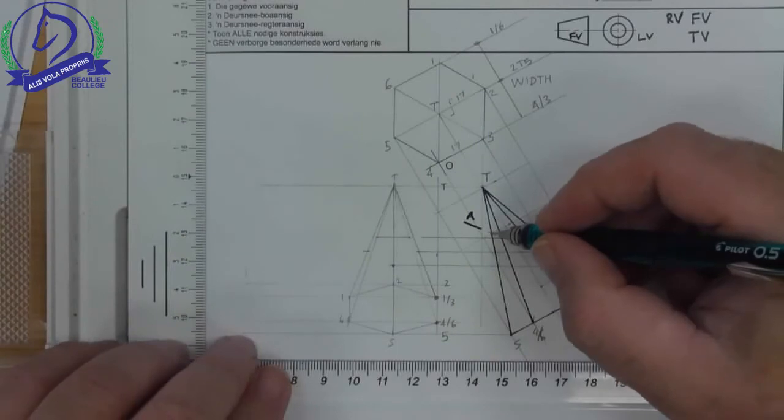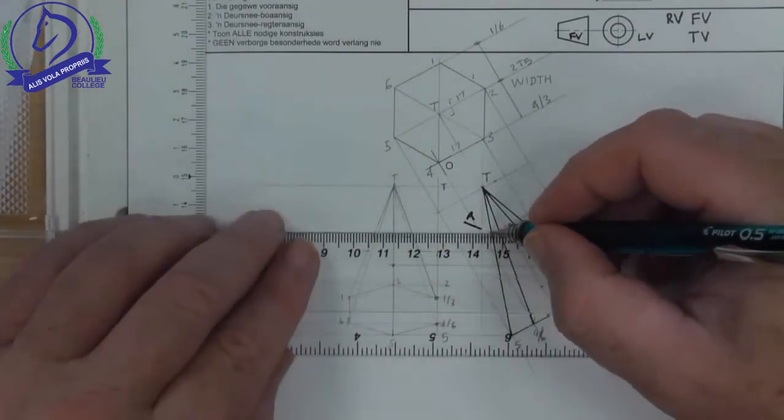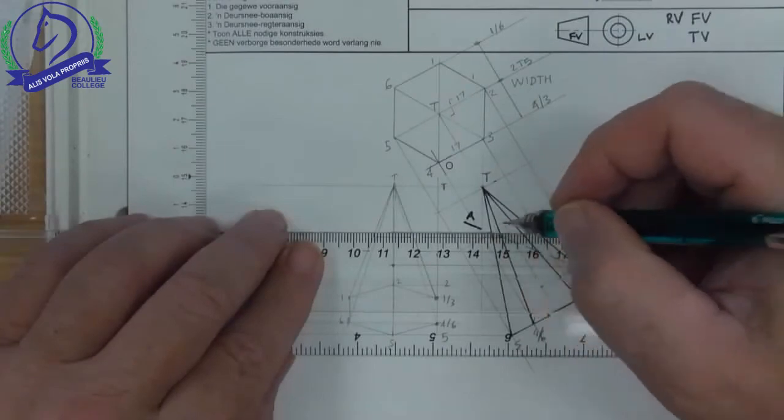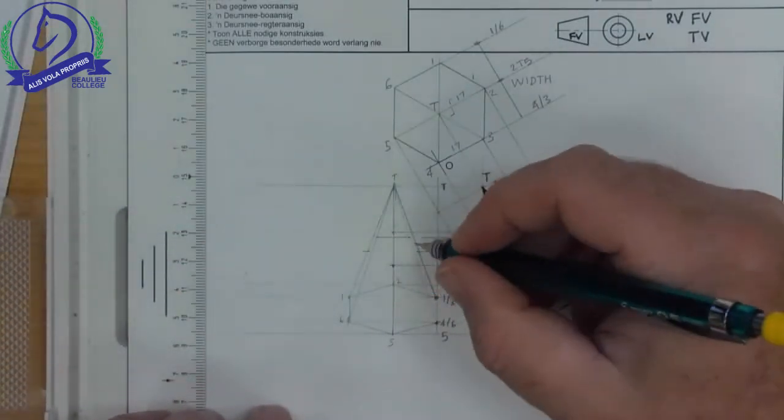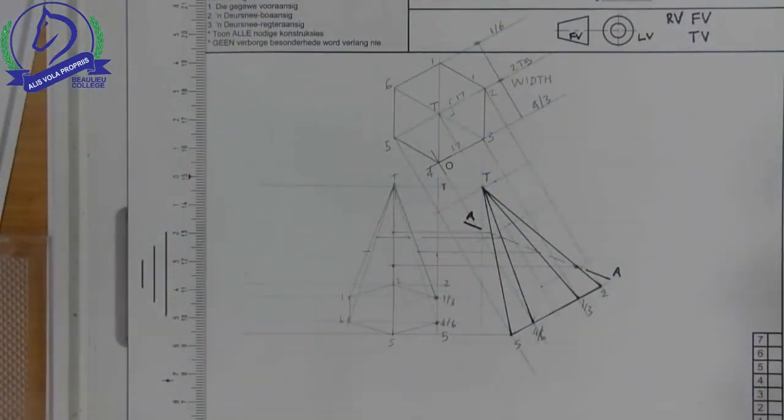And my final point is point 5. Let's project that across. Let's join up those corners now of my cutting plane.